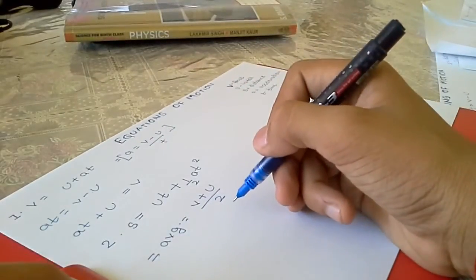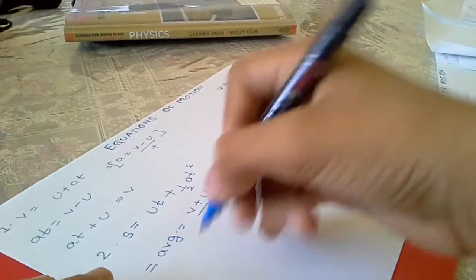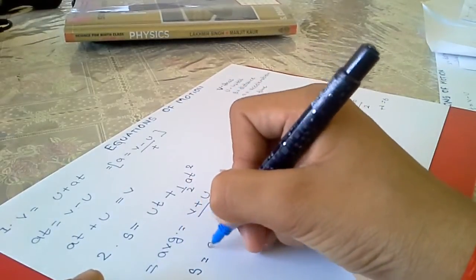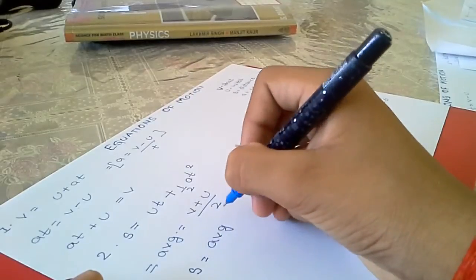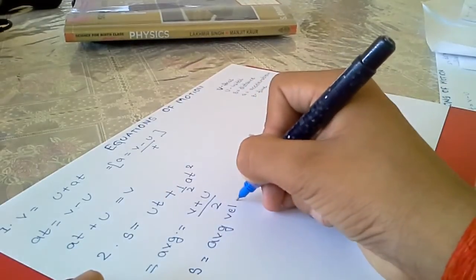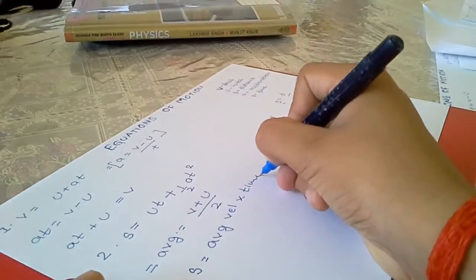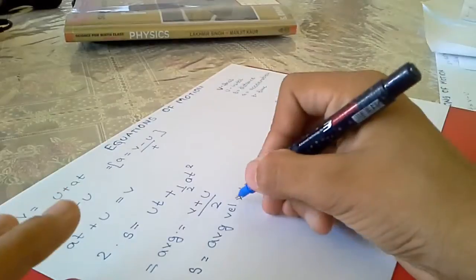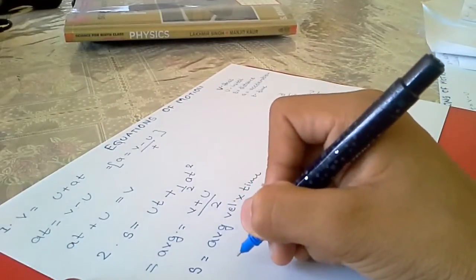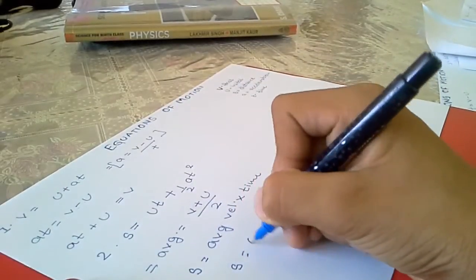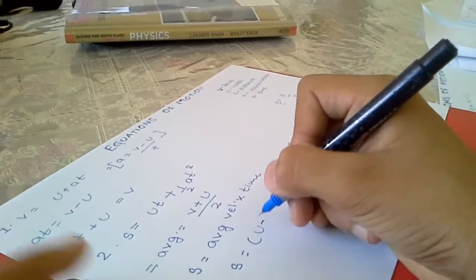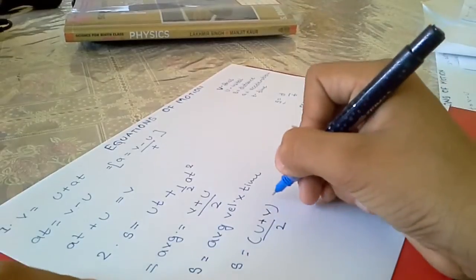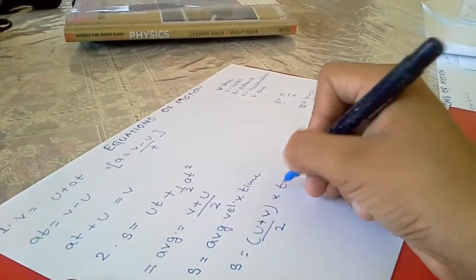Now we know this, and we can write distance, which is S, is equal to average velocity into time. We need to know this. Distance is equal to average velocity into time. Now if we take that, we do S is equal to v plus u, or u plus v, it doesn't really matter, by 2 into t.